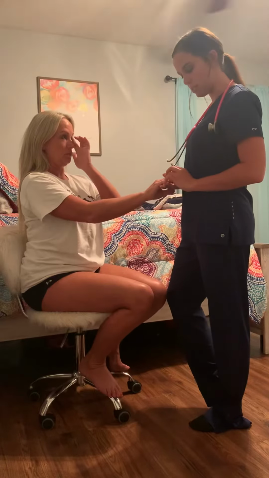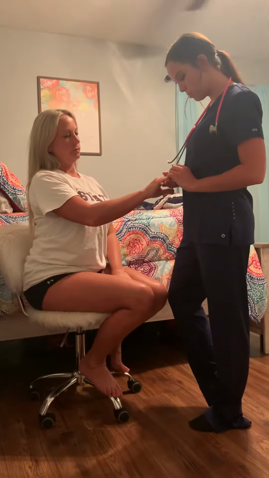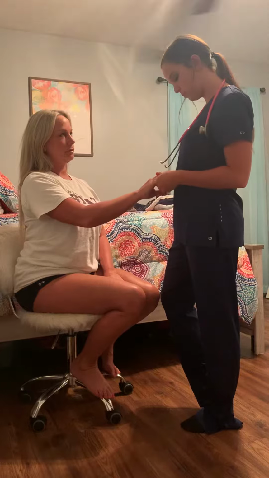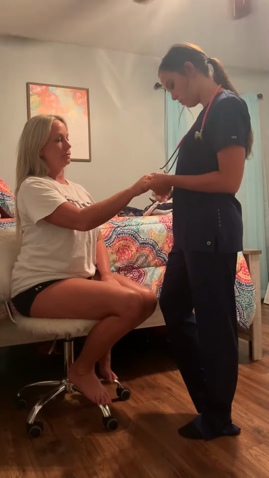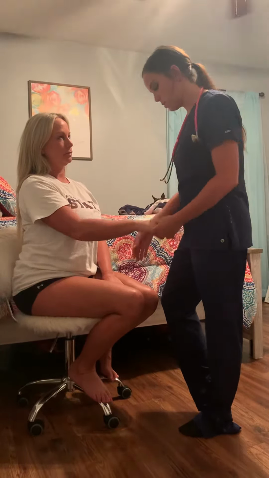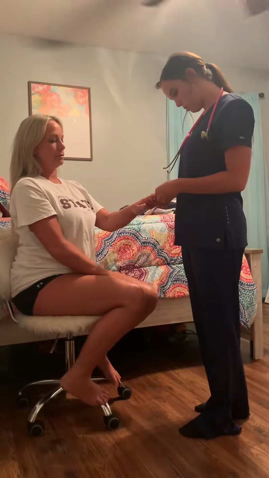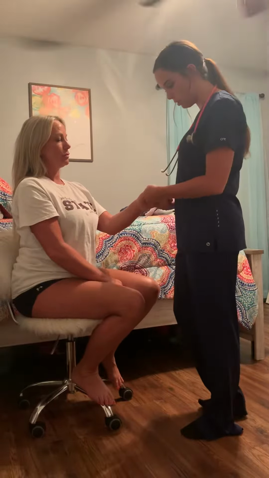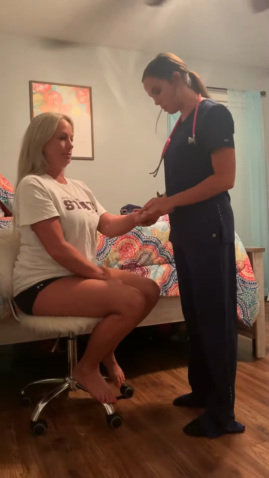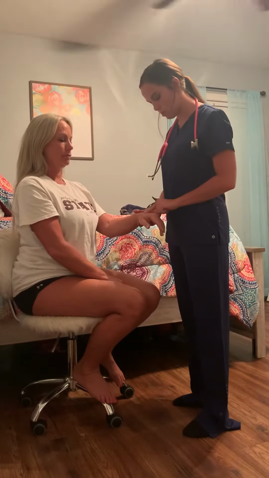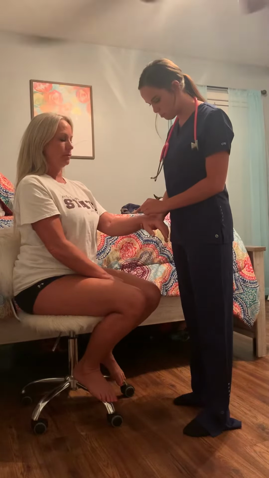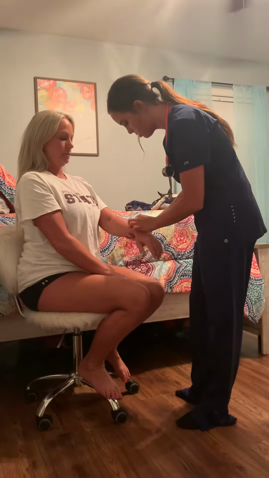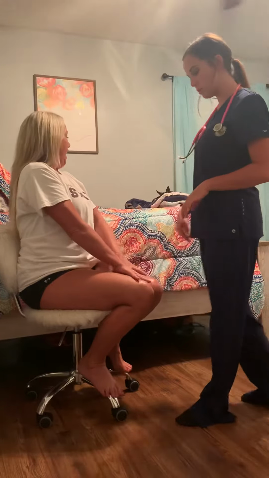I'm going to assess her capillary refill. And she has a capillary refill of less than 3 seconds. I'm gonna palpate for edema, no edema, and skin turgor. And she has normal skin turgor.